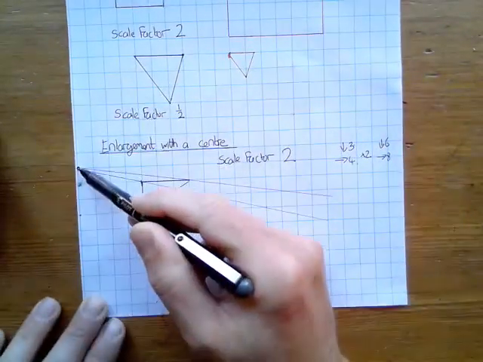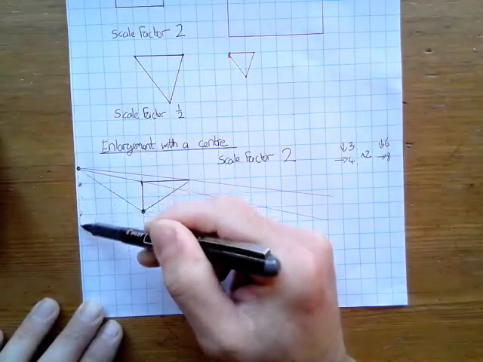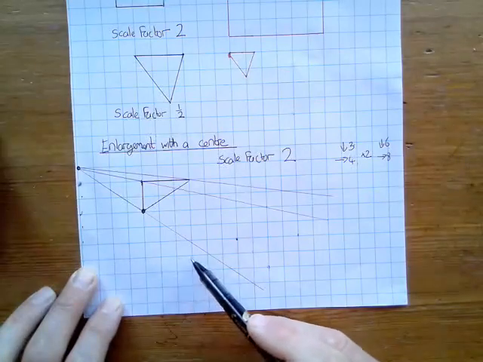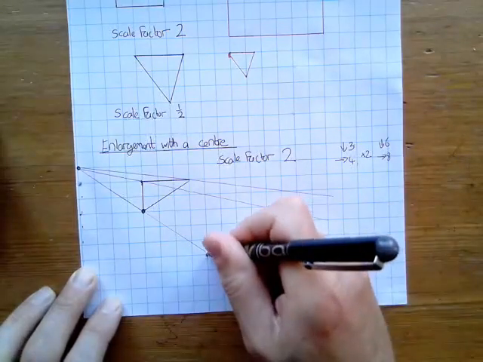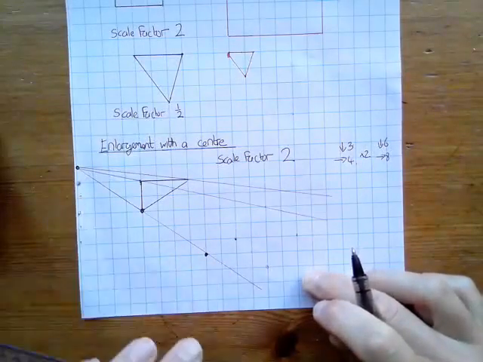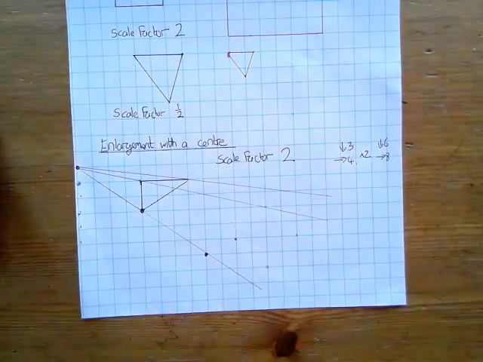I'll come back to my point here, count down 6, 1, 2, 3, 4, 5, 6, and go across 8, 1, 2, 3, 4, 5, 6, 7, 8. That is where that point will end up. You can see it's not quite on my line. That's because I didn't draw my line very accurately.